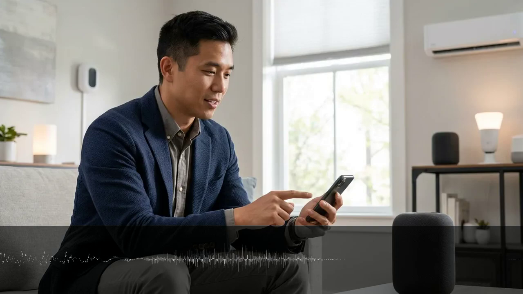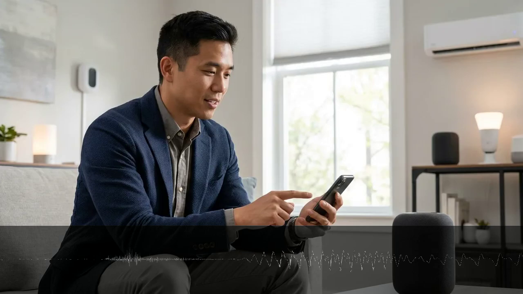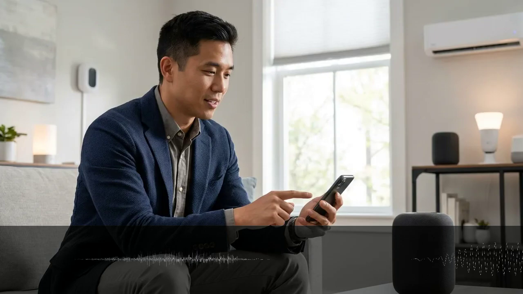Test 3 is device already in target state. If your movie time command turns off kitchen lights, test it when those lights are already off. Does the routine stumble or does it gracefully continue? Test 4 is hub offline. Unplug your Zigbee or Z-Wave hub and try the command. What happens to hub-dependent devices? Spoiler, they fail silently in most ecosystems.